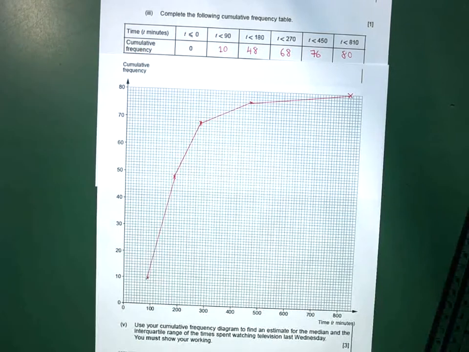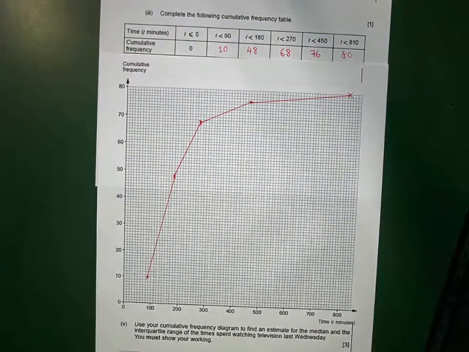Up until a few years back, that was a really common question to get you to draw the cumulative frequency diagram. More recently, it hasn't come up. That's not to say that it won't. So it is important that we practice it, but more often than not now, they're not asking you to draw it.